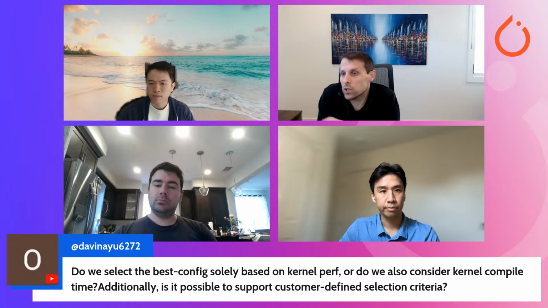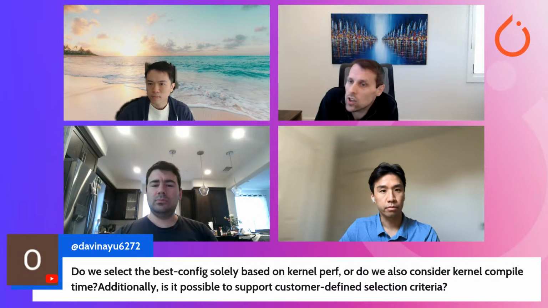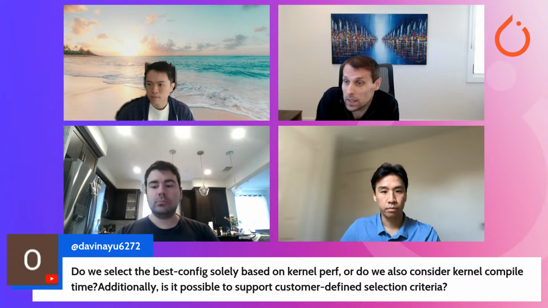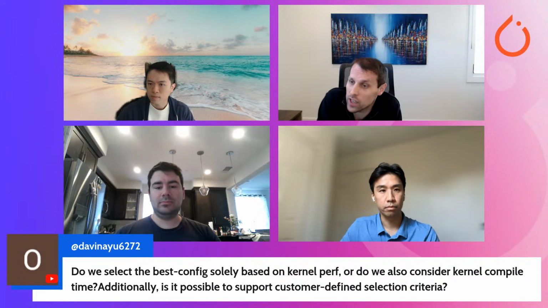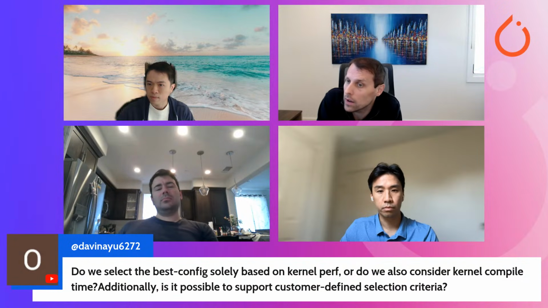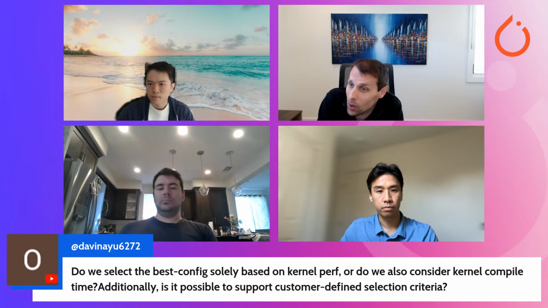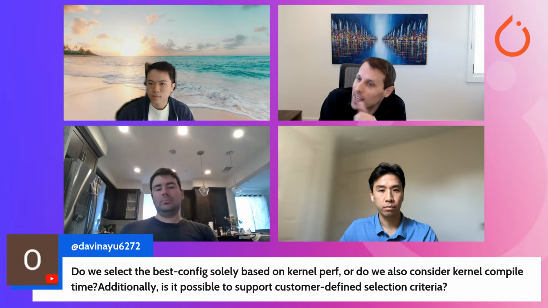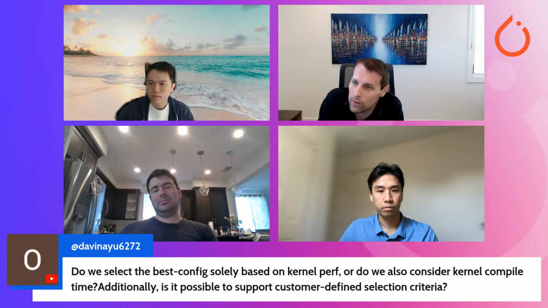One thing I will add is we do have a timeout, and so if a configuration takes a really long time to compile, we actually just kill the compilation and exclude that config from the search space. So if you're looking for a configuration that takes less than 30 seconds to compile, you can set the compile timeout to 30 seconds, and then we'll just discard all configs that take longer than that to compile.